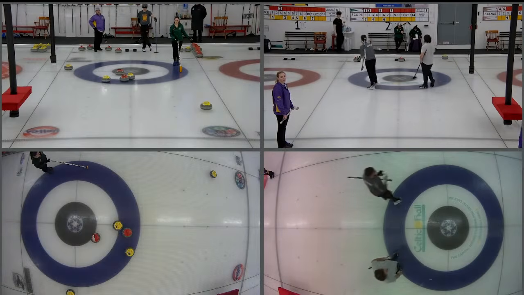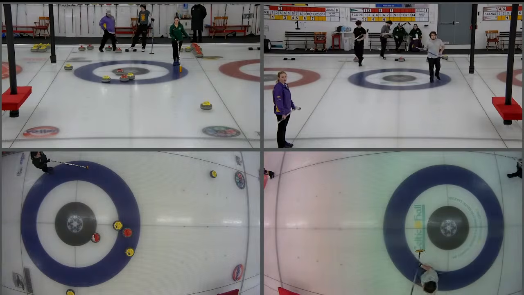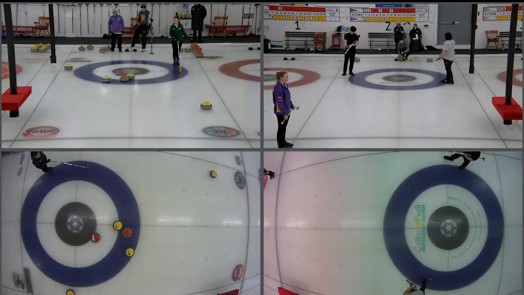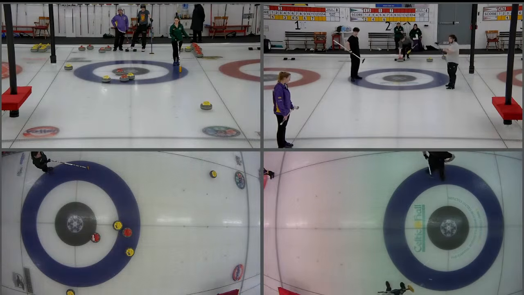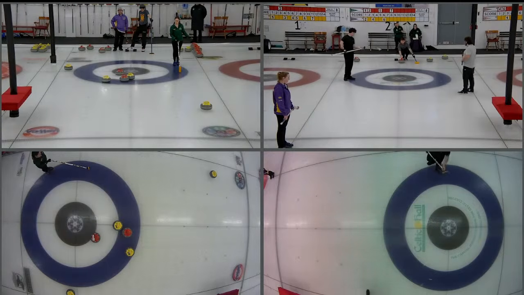Castleton's just going to play another draw into the house. He's had good draw weight all weekend, so we'll see if he can make another one here.